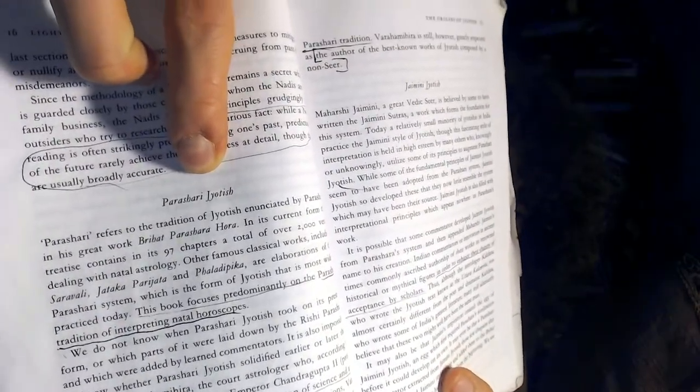Now, next up on this train is the very important one and only Parashari Jyotish. Parashari, or this might actually be pronounced Parashari, refers to the tradition of Jyotish enunciated by Parashara in his great work Brihat Parashara Hora.